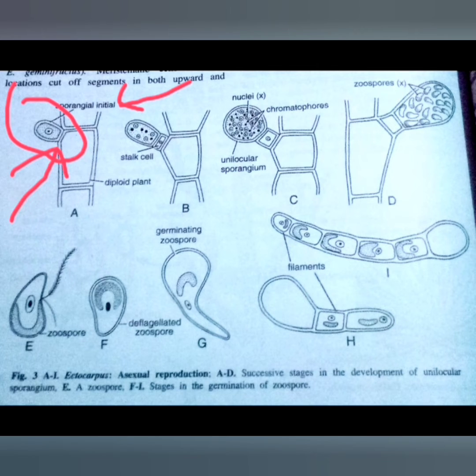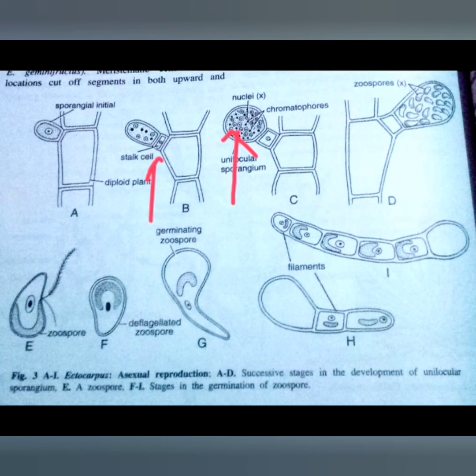You can see here this sporangial initial is dividing into two cells. When it divides further, this small cell below is referred to as the stalk cell. The nucleus first divides by meiotic division, followed by mitotic division, forming about 32 or 64 haploid nuclei. You can see here many nuclei inside.